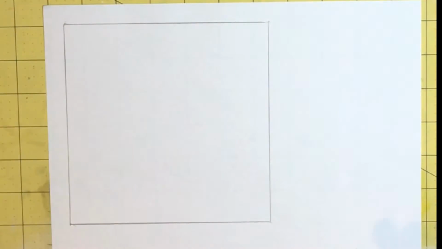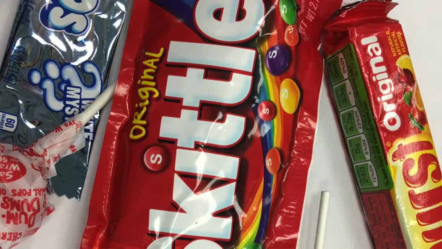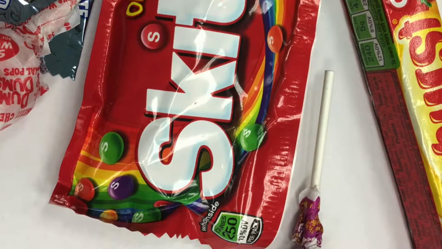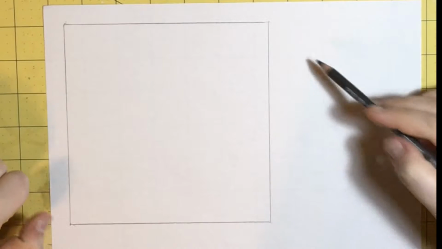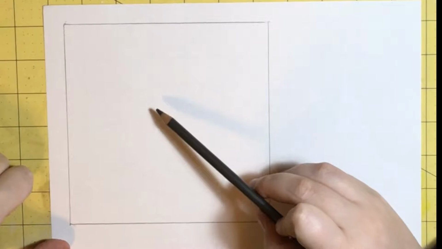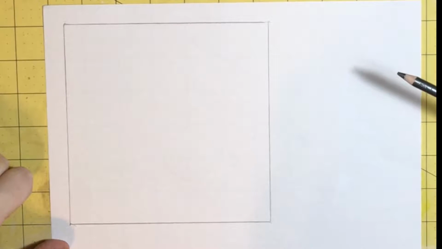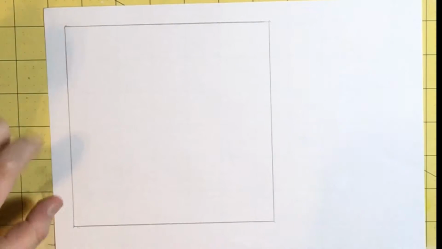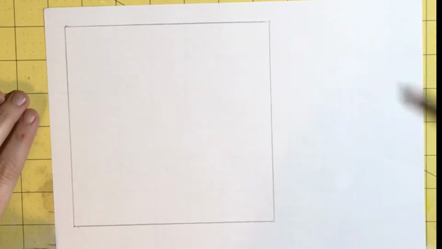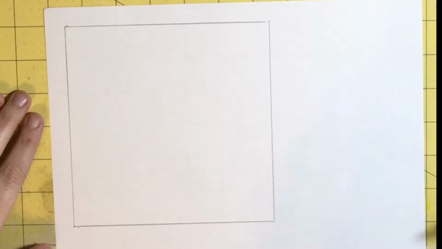Okay. And you'll have your image on your phone right next to you. And you're going to look at that image and you're going to draw what you see. Remember, the square of the actual photo is what you're going to be drawing.